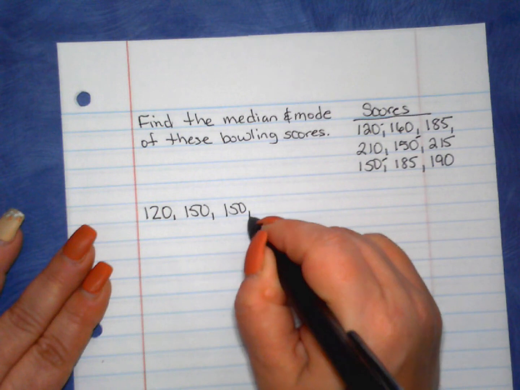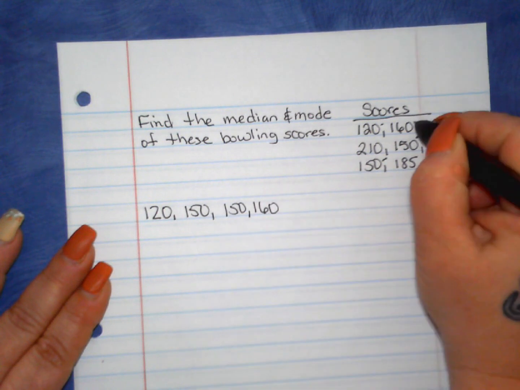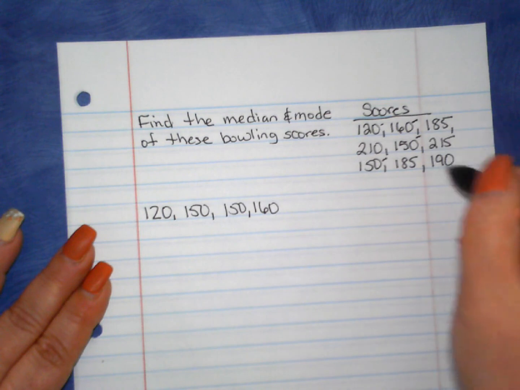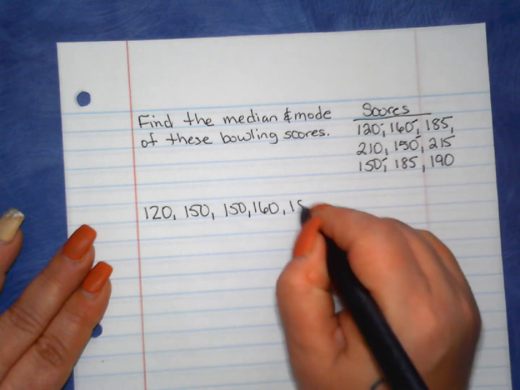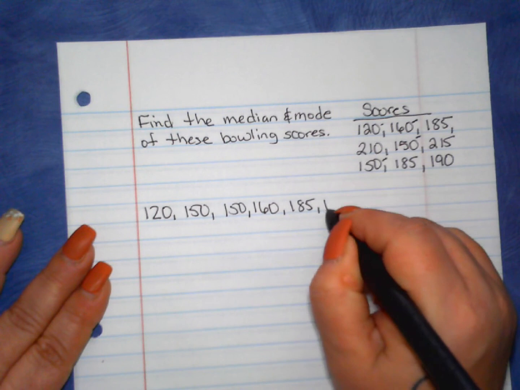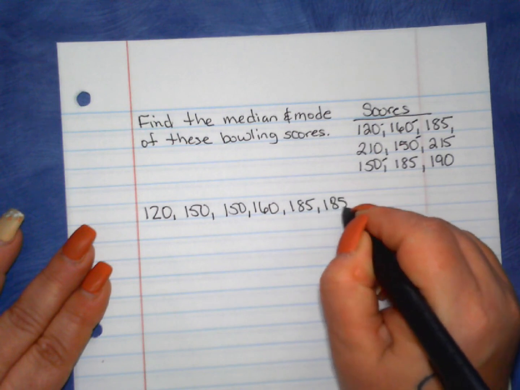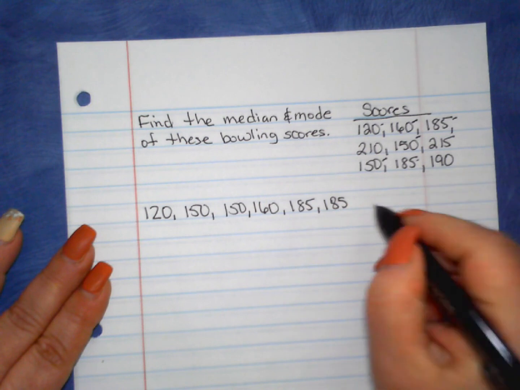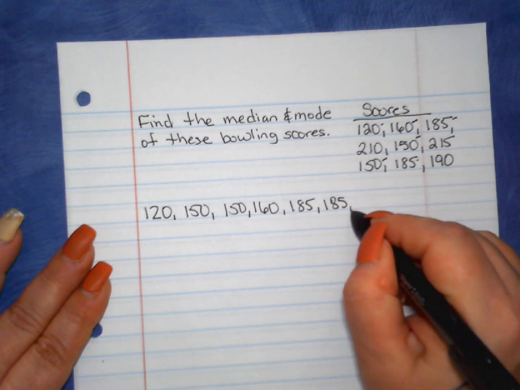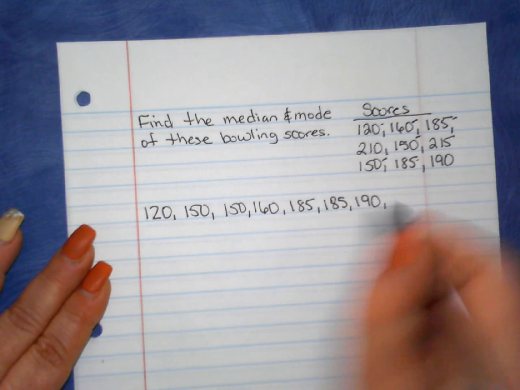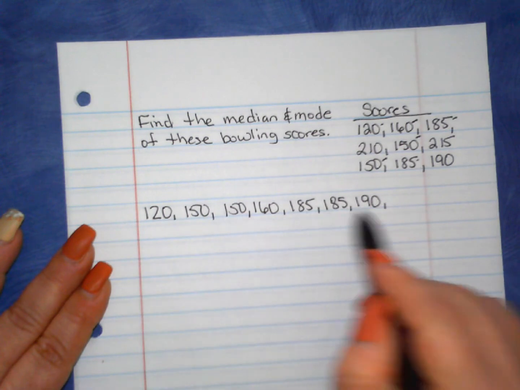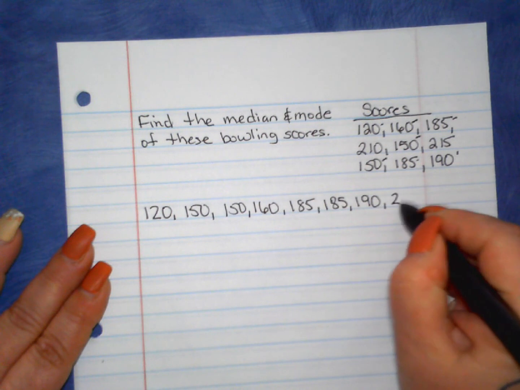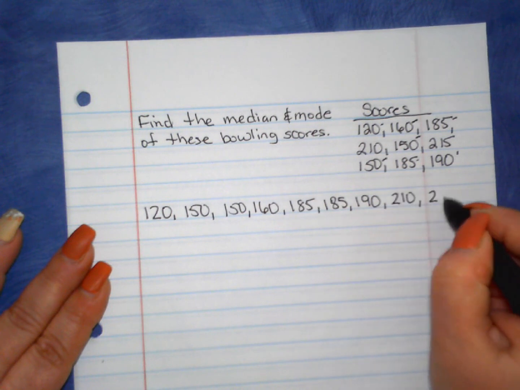I have 160. I have 185. I have another 185. Then I have 190. Then I have 210. And then I have 215.